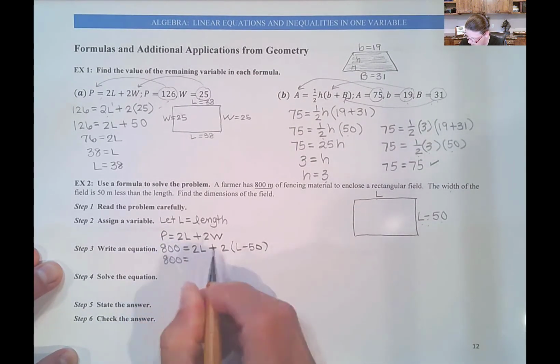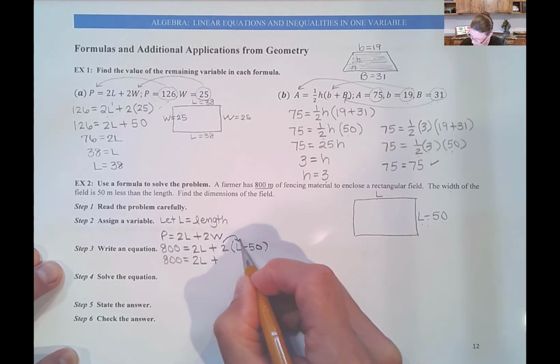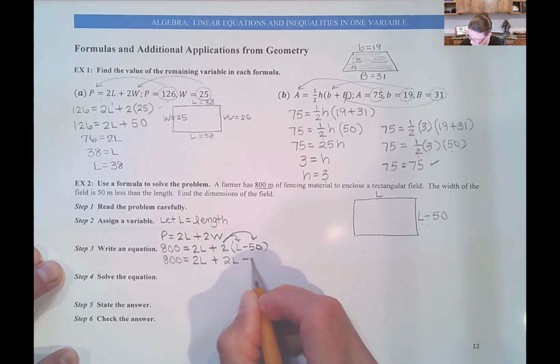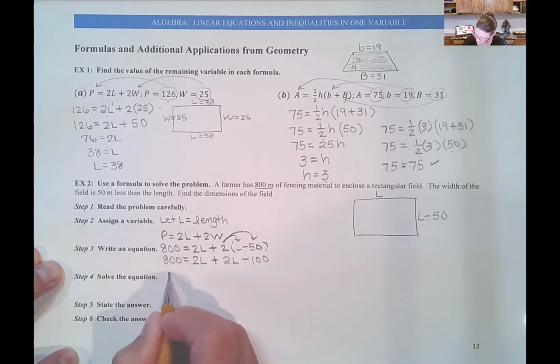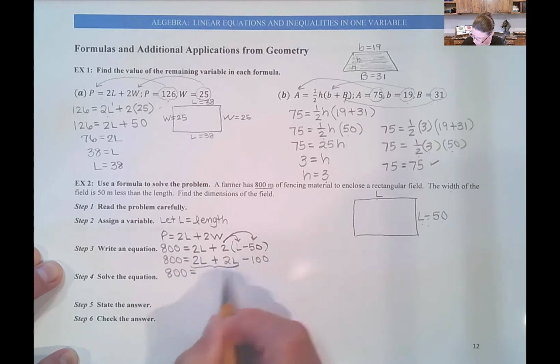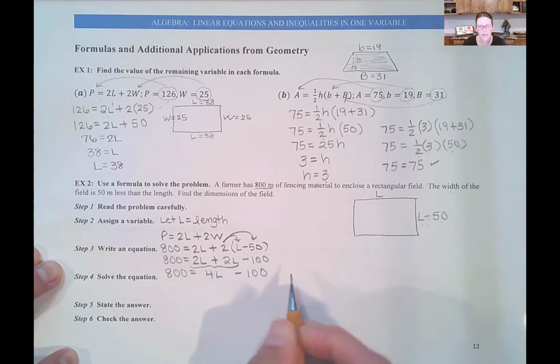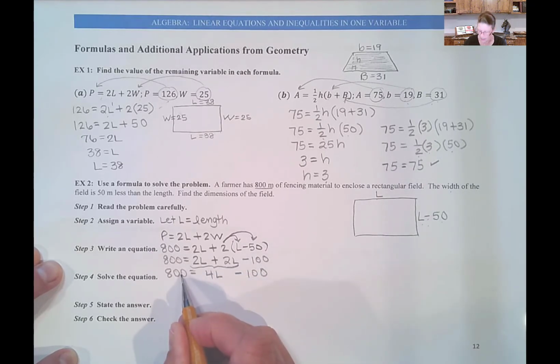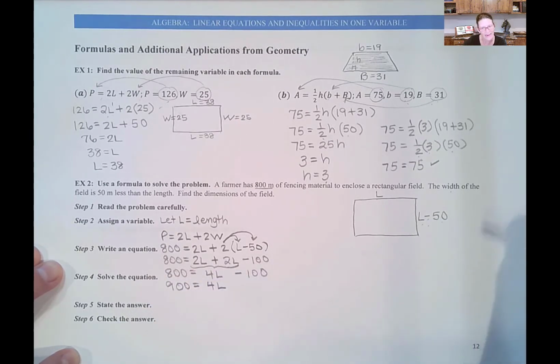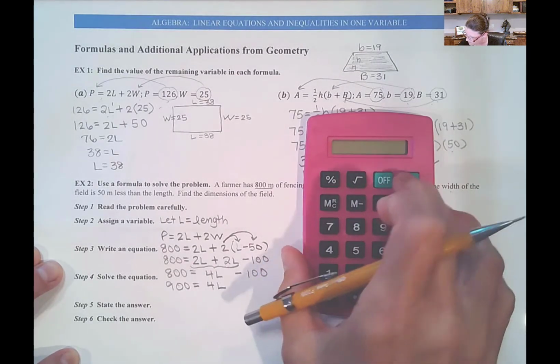800 is 2L plus, distributing, 2L minus 100. So 800 is equal to 4L minus 100. Add 100 to each side. 900 is 4 times L, and let's divide 900 by 4.